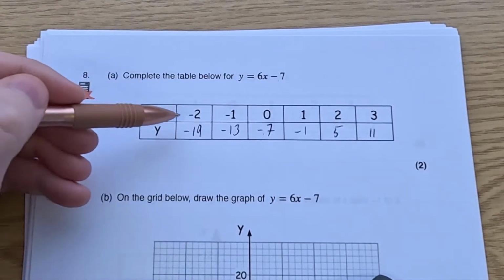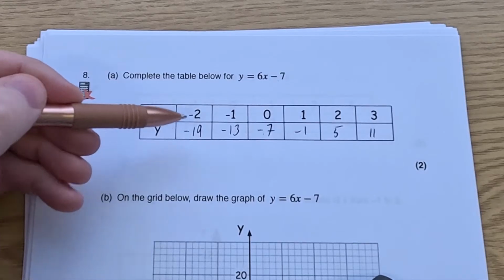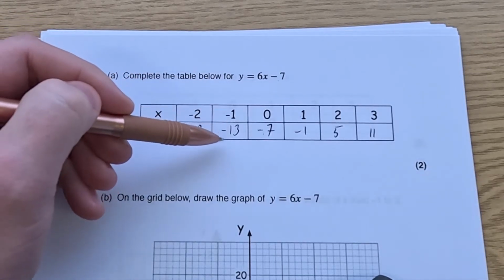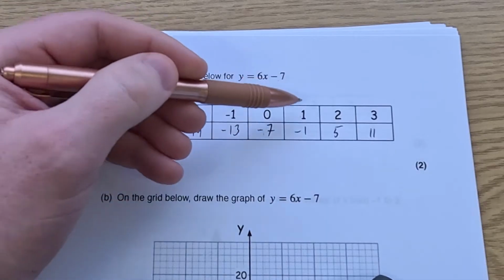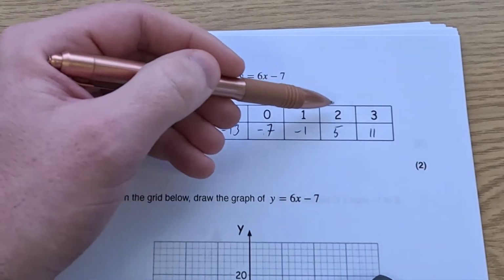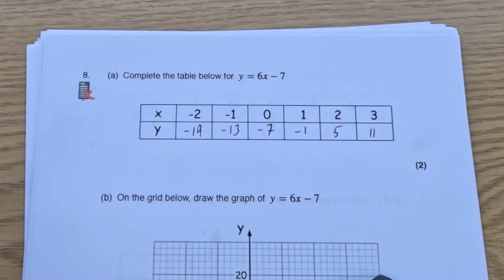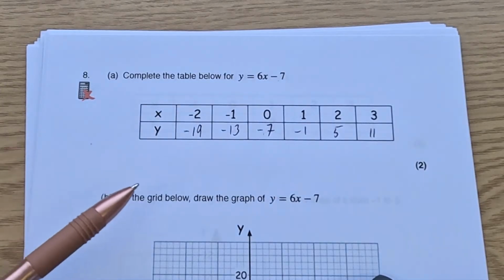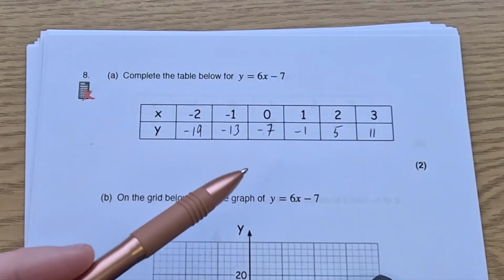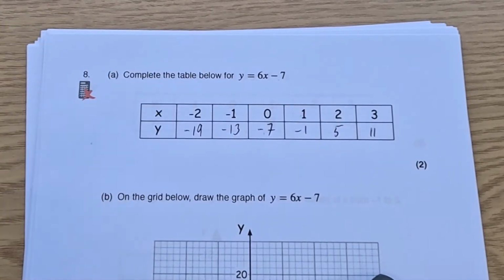So we've got our points. Negative 2, negative 19. Negative 1, negative 13. 0, negative 7. 1, negative 1. 2, 5, and 3, 11. And that's it. And then if we look at part B, it says, on the grid, draw the graph of y equals 6x minus 7. So let's plot our points on the grid below.